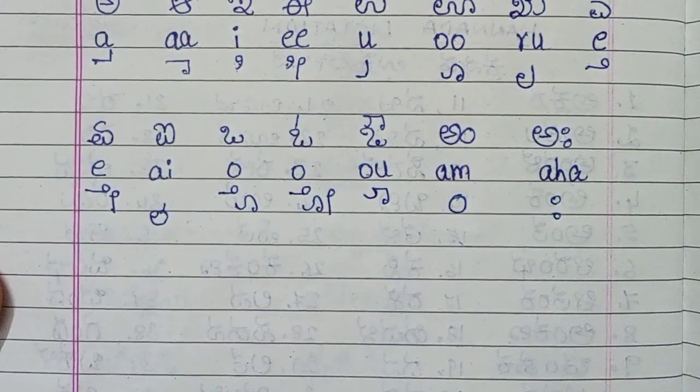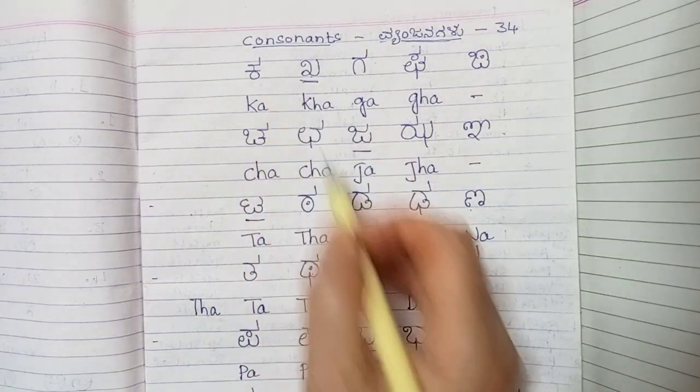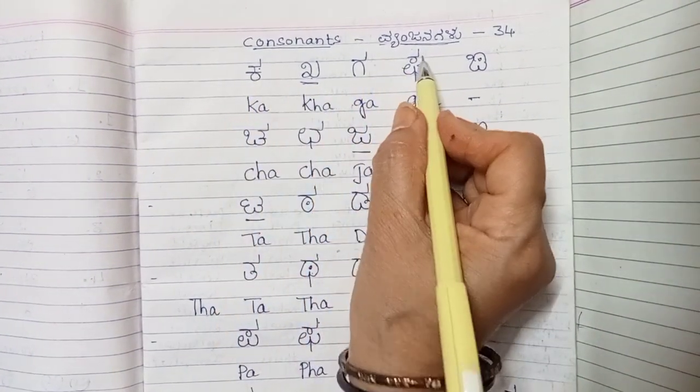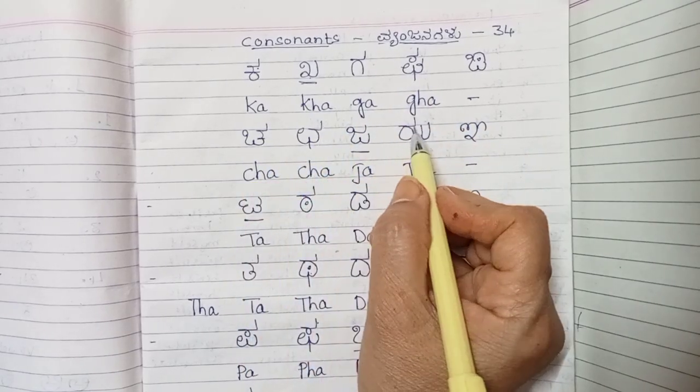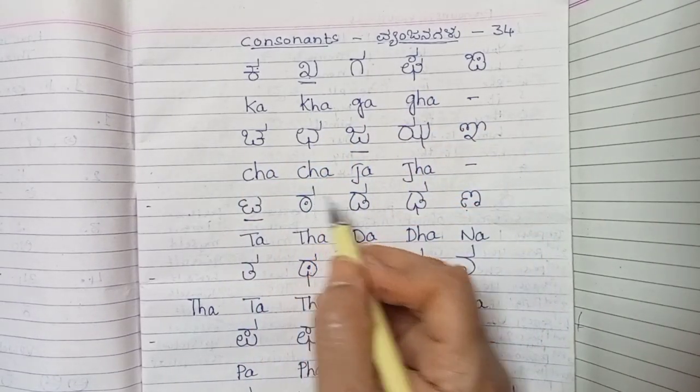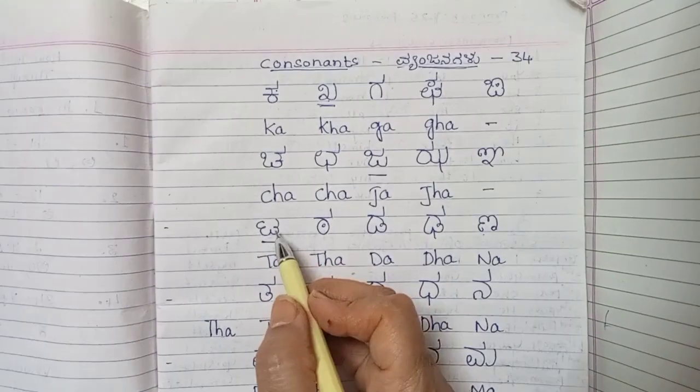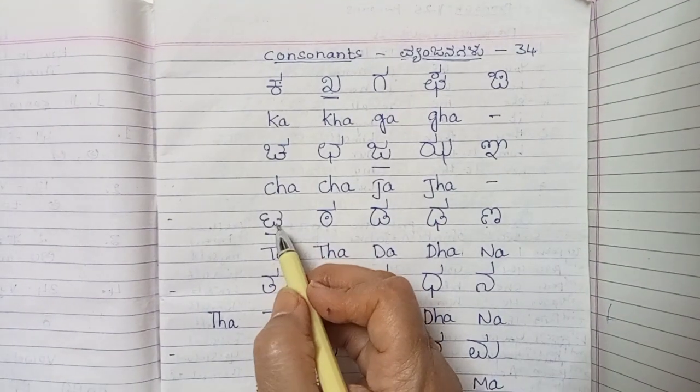So now I will explain to you. See here, in these consonants, you have talakattu for these letters. So these are all pronounced with the A sound. Here also these letters, they do not have talakattu, but even then they are pronounced with the A sound.